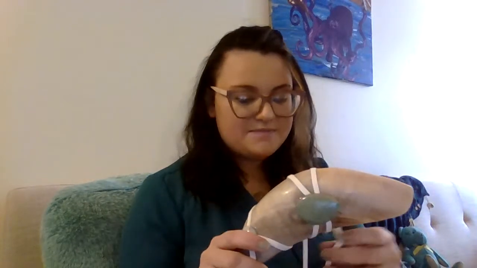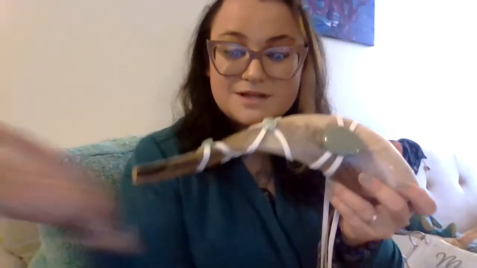Now, the tool we'll be working with is the ram horn. And again, I don't have my ram horn complete. I will be completing my ram horn little by little throughout the winter Starseed Manifesting Program. So, this is my ram horn.